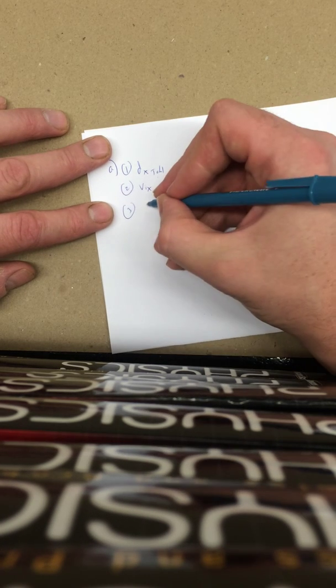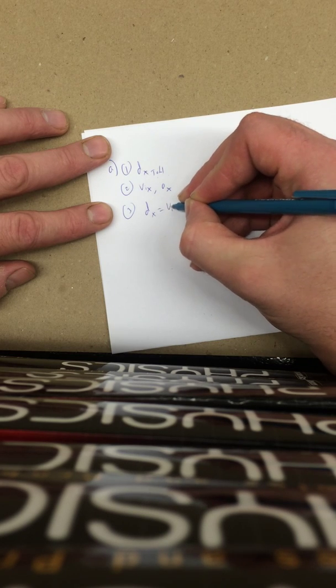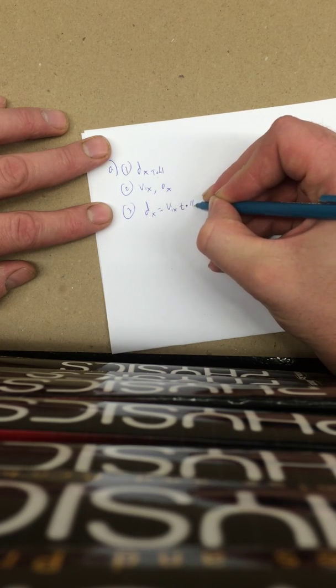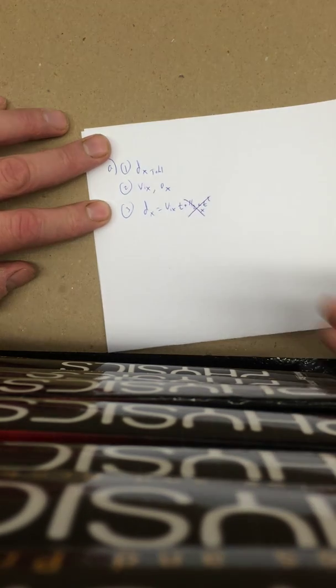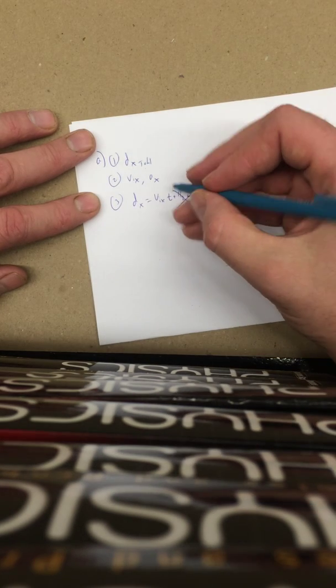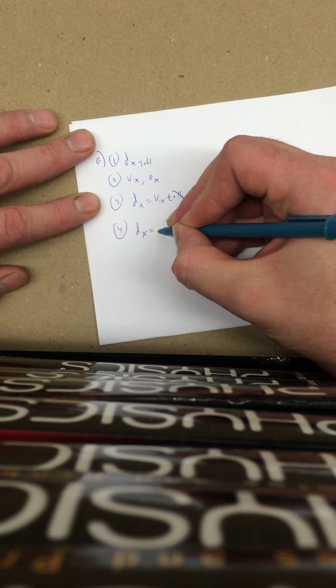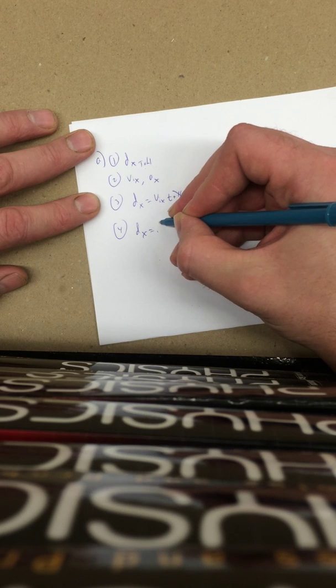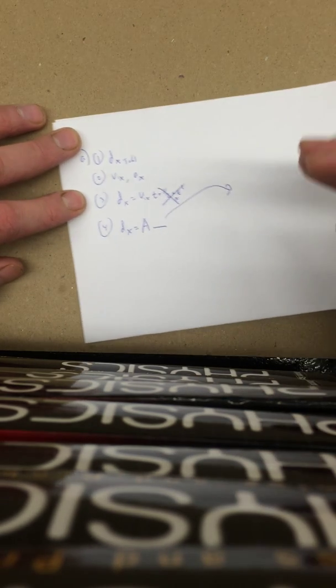Step 3, the only equation that we can use for the horizontal is dx is equal to VIX T plus 1/2 A T squared. This gets canceled out because A is equal to 0, but we don't know time. So dx is equal to alpha A times blank. That's going to be a bypass.